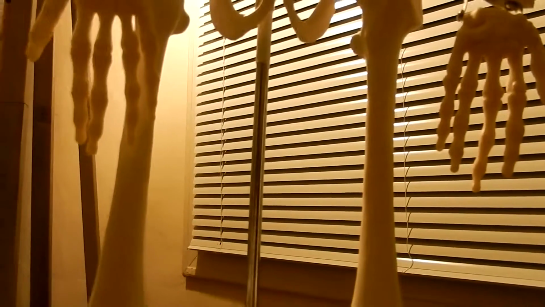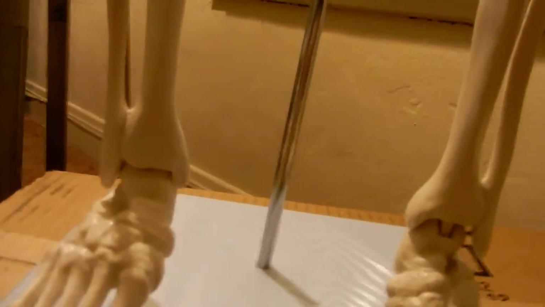Alrighty, for our femur, we have the head here. We have the greater trochanter here, the lesser trochanter here, and next we have the adductor tubercle. Here. Pardon me. Here.